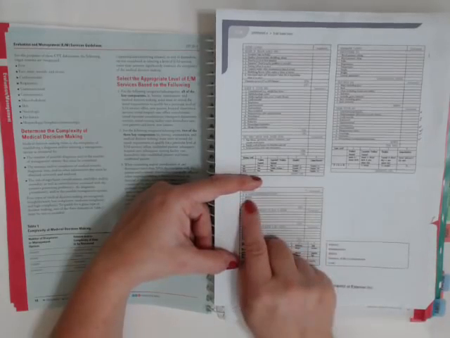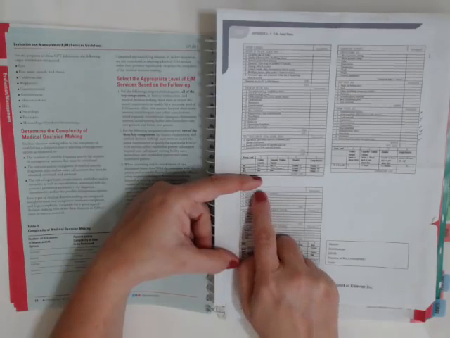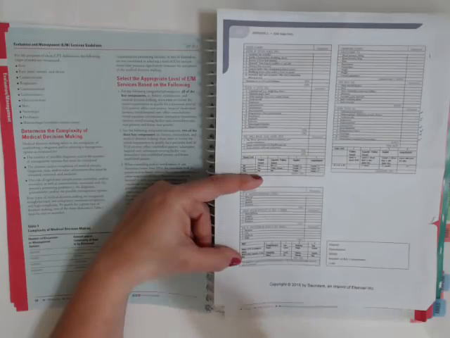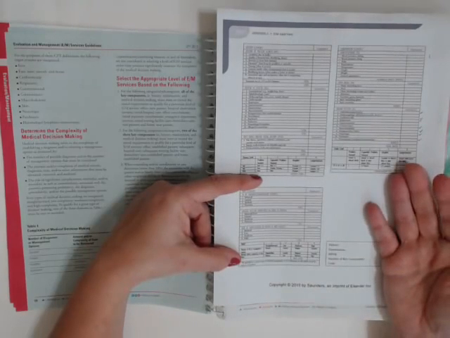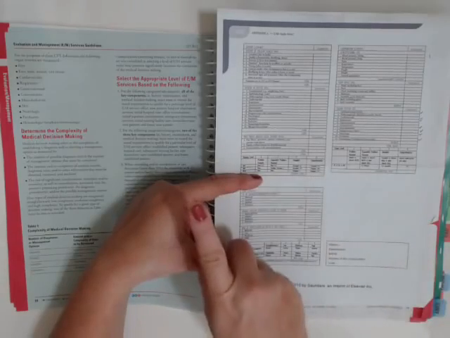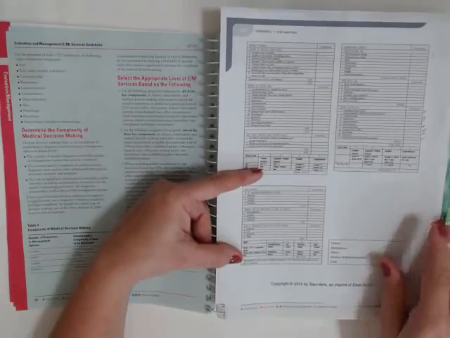So medical decision making, the first section is number of diagnoses or management options. Is there only 1 diagnosis? Are there 5 diagnoses? So determine that. If there's 1 diagnosis, are they doing 4 different things for it? If so, then it's multiple, because it's 1 diagnosis, but there's a whole lot of management options available.